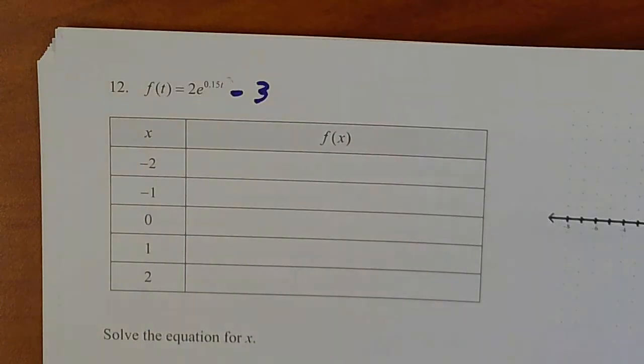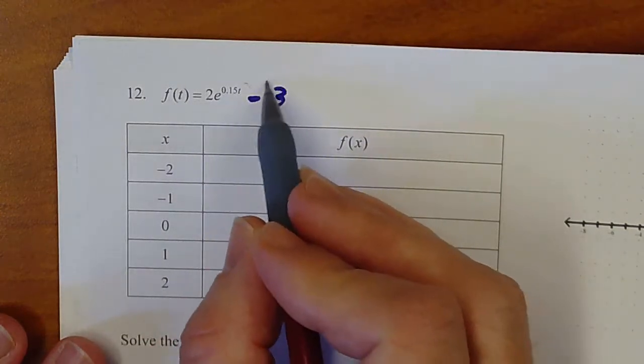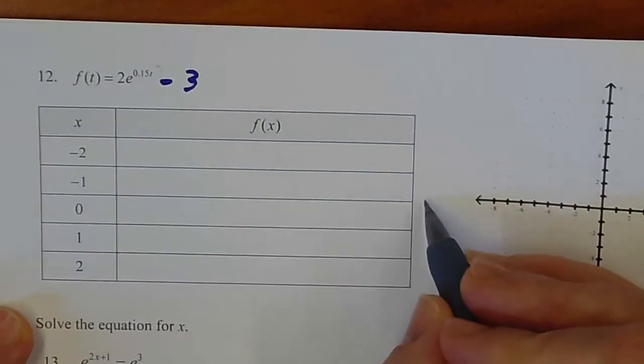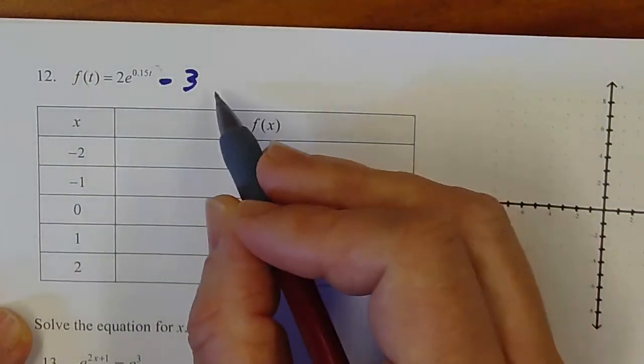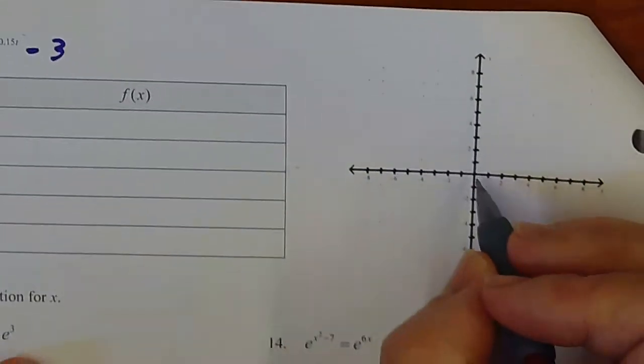All right, we'll use the table of values again, but what I want you to realize is that when we multiply by 2 and 0.15, that's going to change the shape, but this is a vertical shift. So since we know we have a horizontal asymptote at y equals 0 for the parent function, if I pick that up and move it down 3 units, my horizontal asymptote will shift too.